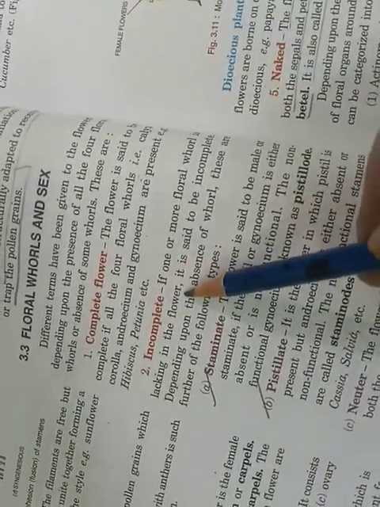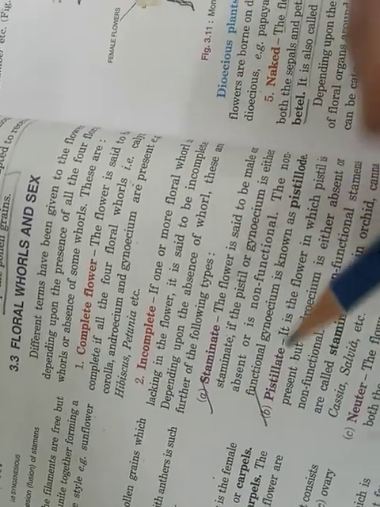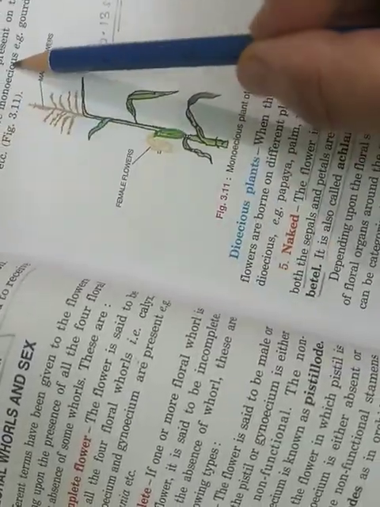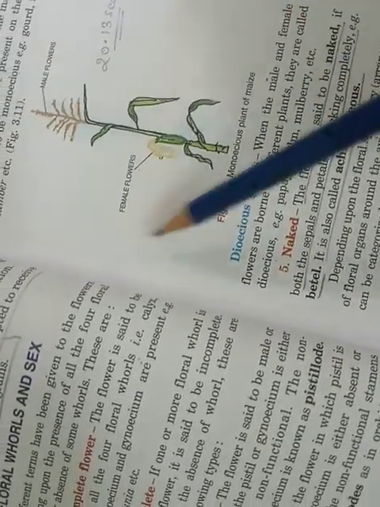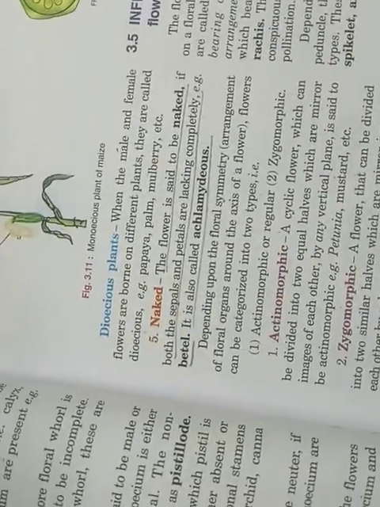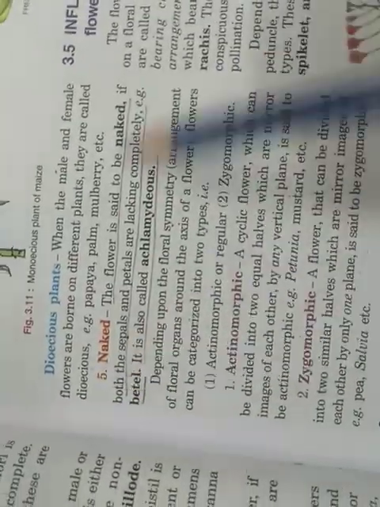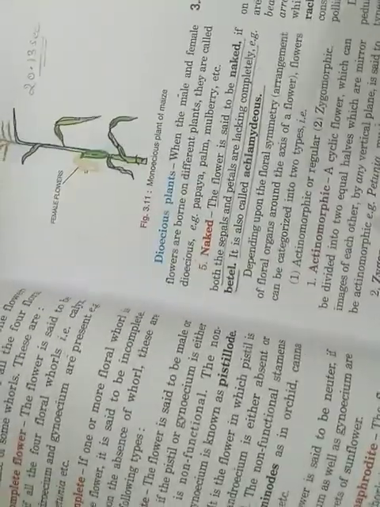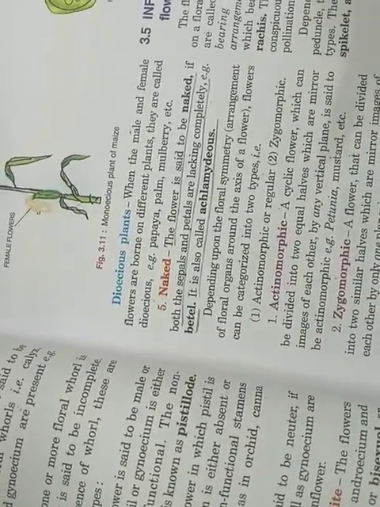So children, here we end this session. Today we have studied the complete flower, the incomplete flower, and in incomplete flowers, the staminate and pistillate, bisexual flowers and unisexual flowers. Monoecious plants have both male and female flowers borne on the same plant. In dioecious plants, male flowers are borne on one plant and female flowers on another plant. And naked flowers do not have sepals and petals. So here we have studied the different terms of flower.